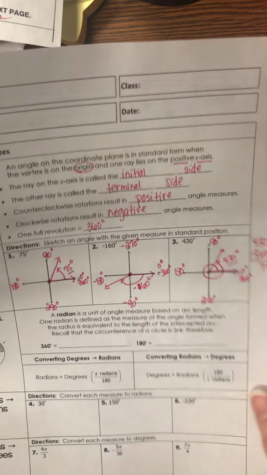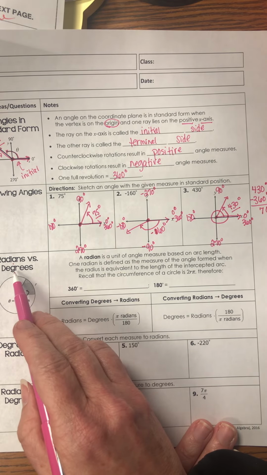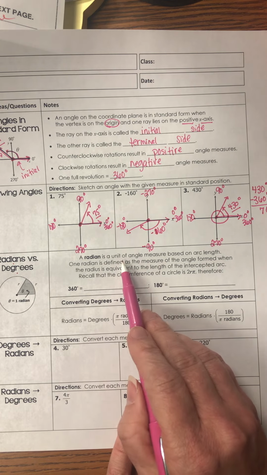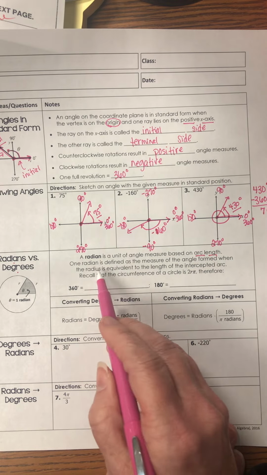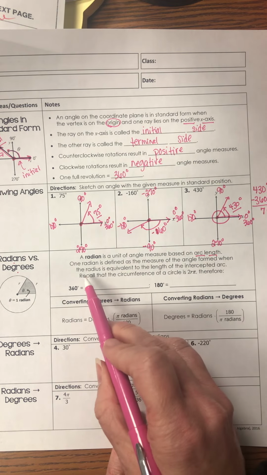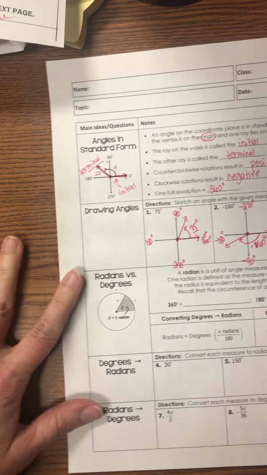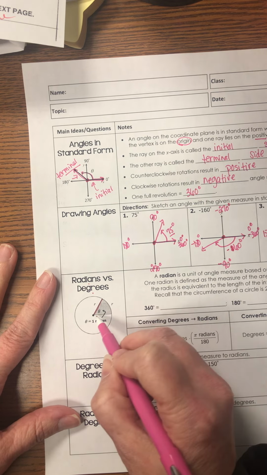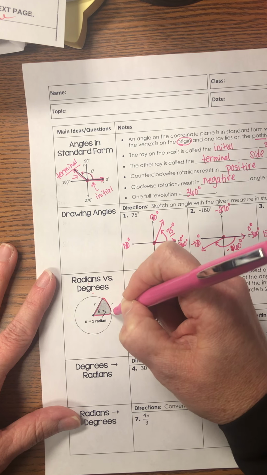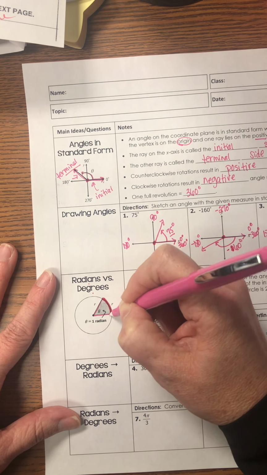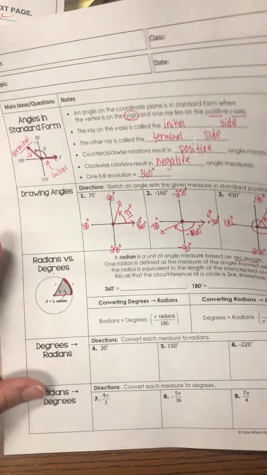Now, another thing that we have to talk about when we're dealing with circles is using radians as opposed to degrees. A radian is a unit of angle measure based on the arc length of the circle. 1 radian is defined as the measure of the angle formed when the radius is equivalent to the length of the intercepted arc. So look right here. Here's the radius, okay, and here's another radius, and here's our angle. This is the intercepted arc. Okay, so when you find the arc length of this part of the circle and it equals your radius, what you're dealing with is 1 radian.